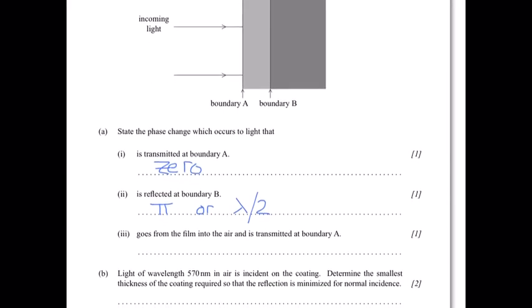Part 3 then asks, what about going from the thin film back into the air, so from here to here? Well, again, that's going to be a phase change of 0.